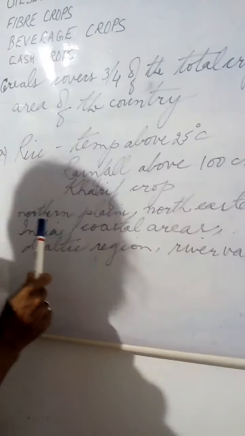So, is that clear about the variety of crops that are grown in India? The rest about pulses and others, I'll continue in the second module.